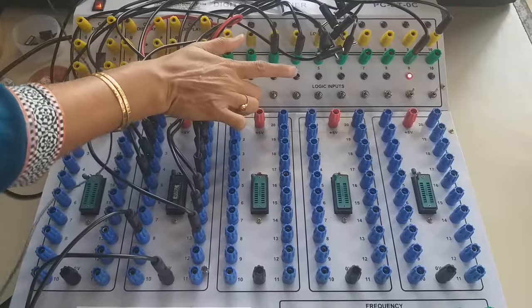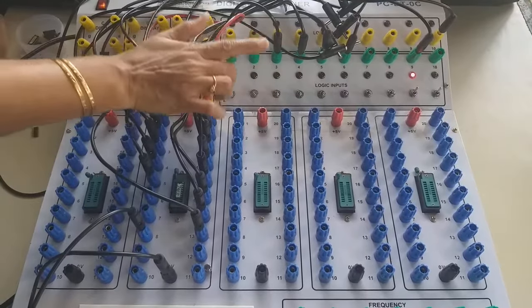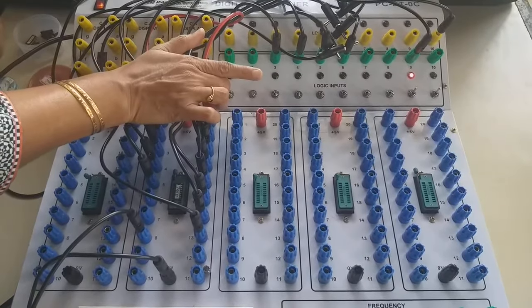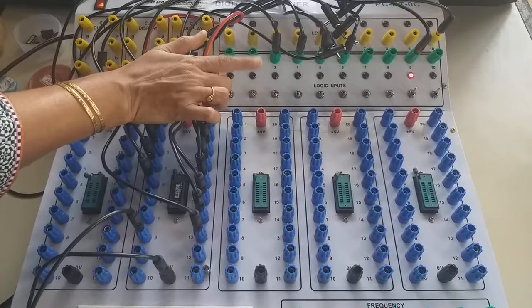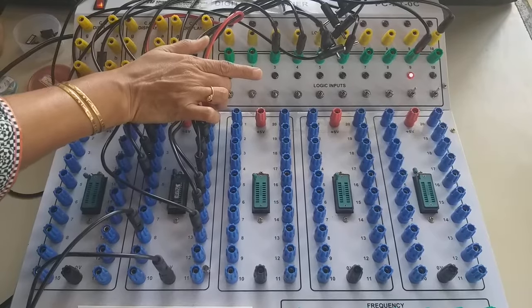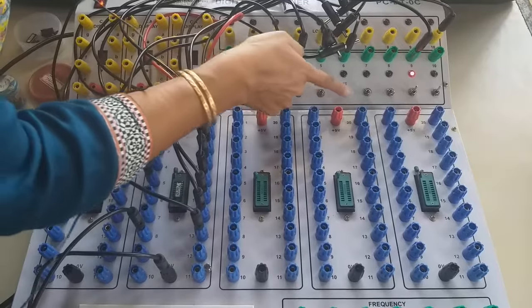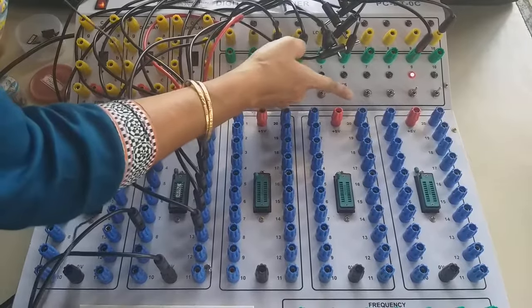Okay, all the odd input values, that is 1, 3, 5, 7, 13, 14, 15. For all these inputs, the output should be high. So let us check it. So 0, 0, 0, 0 is low, 0, 0, 0, 1.